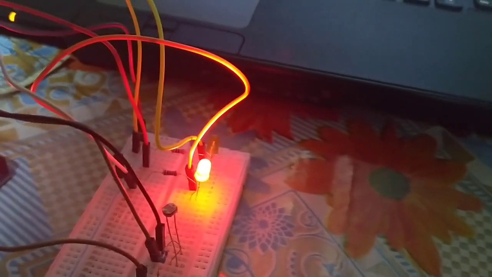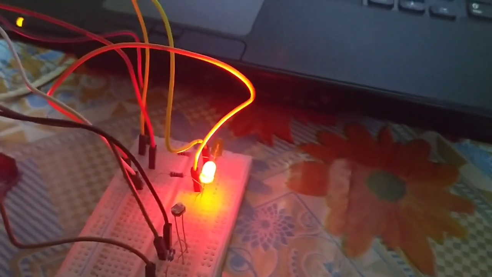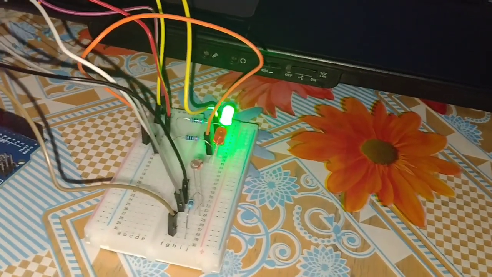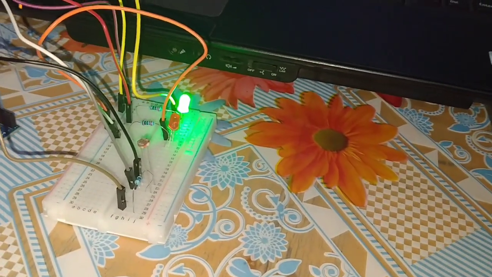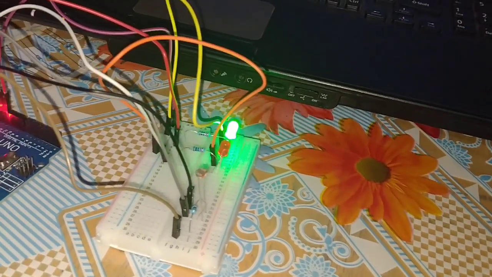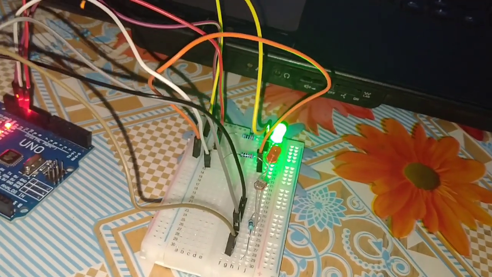Then if we put the exposure to high, it shows the sensitivity to light. Let's try to add some light. Okay, see, the green LED is lighting up because of the light exposure. So it means this is working.